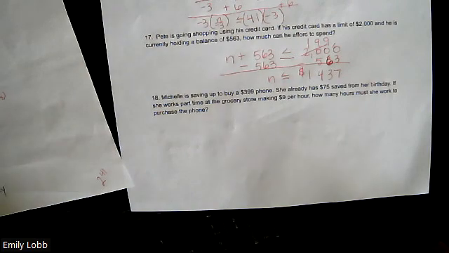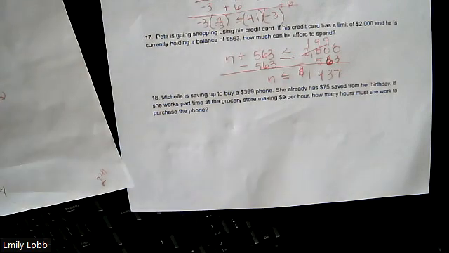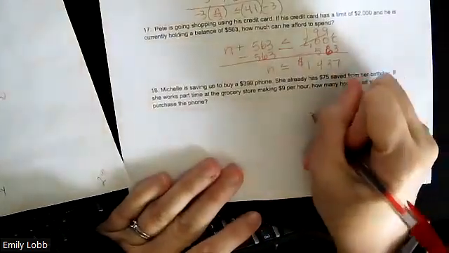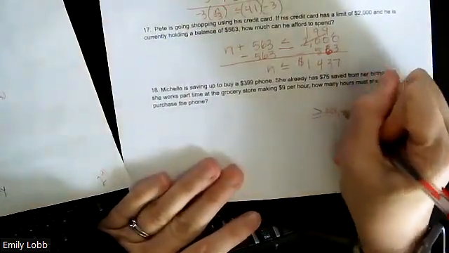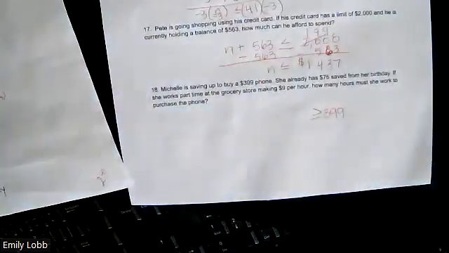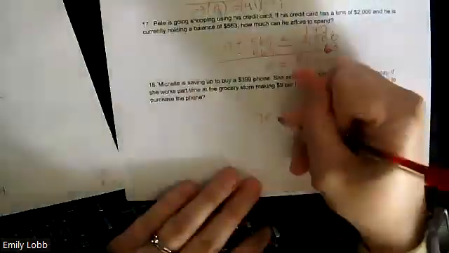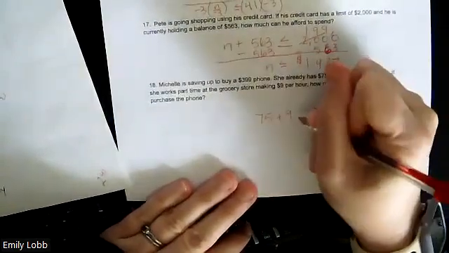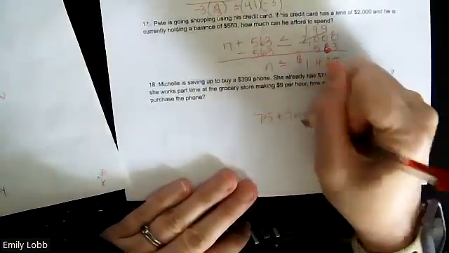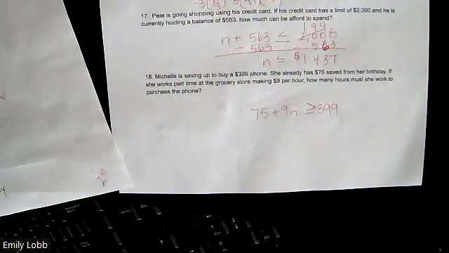All right. Michelle is saving up to buy a $399 phone. So she needs that or more, right? So it has to be greater than or equal to that $399. She's already saved $75 and she works for $9 an hour. So 9 times n. How many hours must she work to purchase the phone?